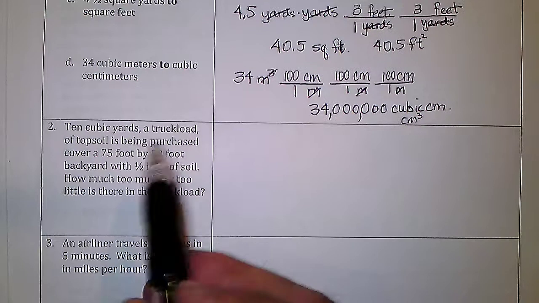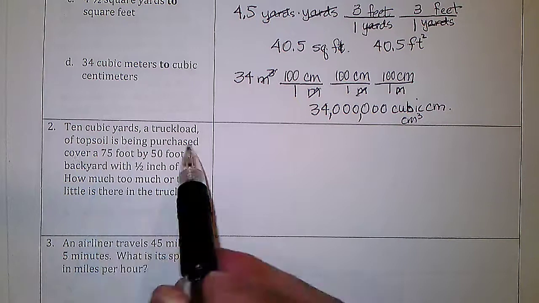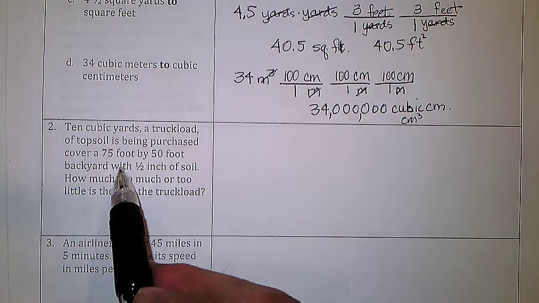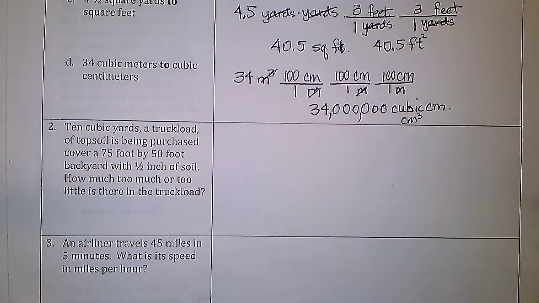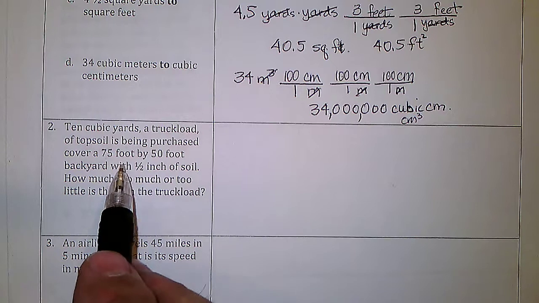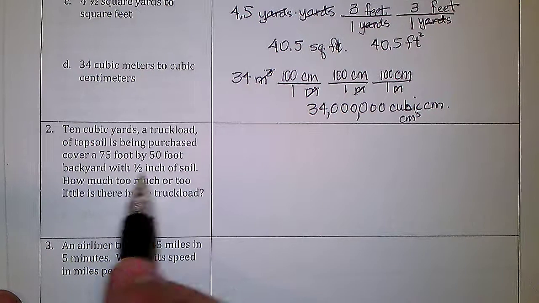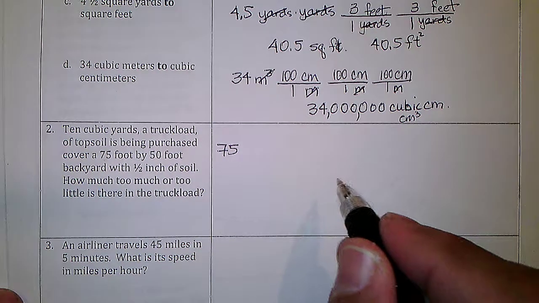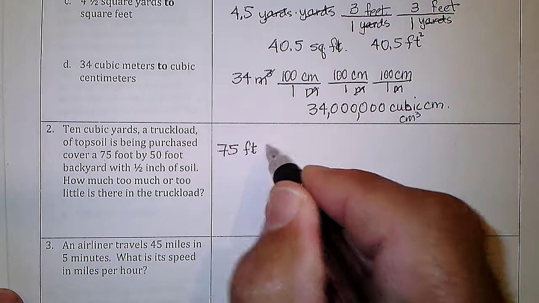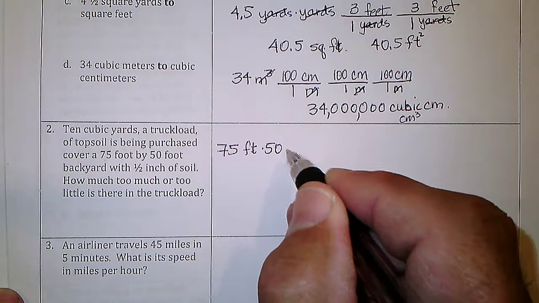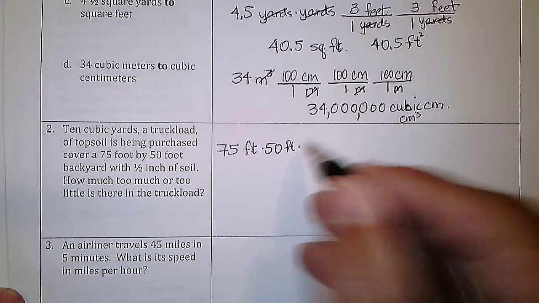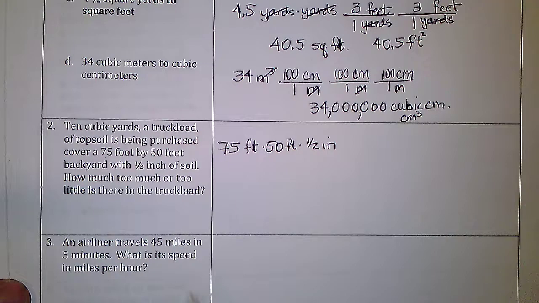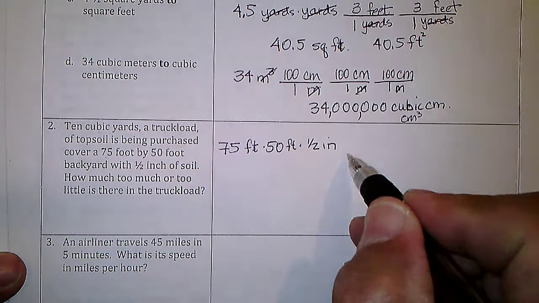"10 cubic yards is a truckload of topsoil, and it is being purchased to cover 75 feet by 50 feet backyard with a ½ inch of soil." So we got to figure out how many yards that is. Well, first of all, we have 75 feet one direction times 50 feet times 1/2 inch.